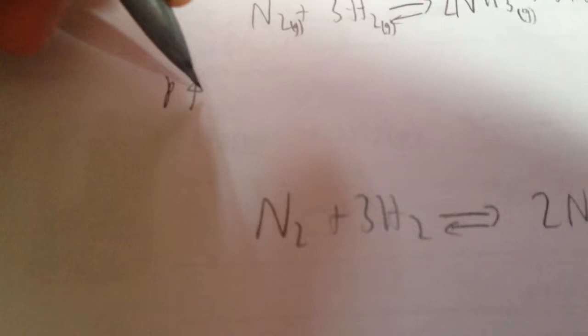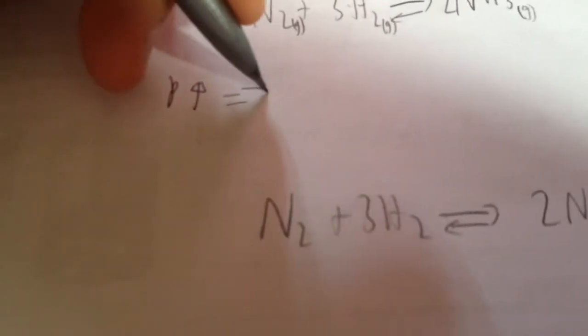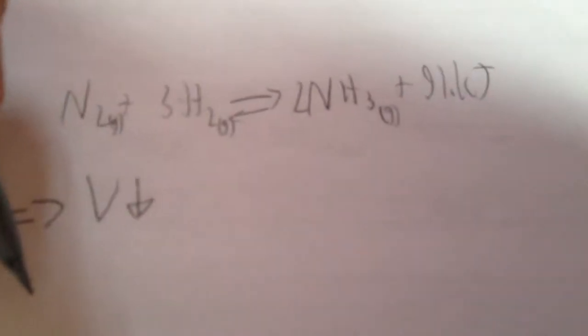They just do. Now, you need to know the correlation between volume and pressure. If you were to increase pressure, what happens is the volume of a gas will decrease. Now, we're going to apply this principle to a chemical equation, an equilibrium. Let's say we were to increase pressure. Alright, let's say we're to increase P.